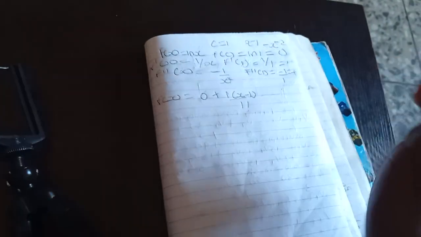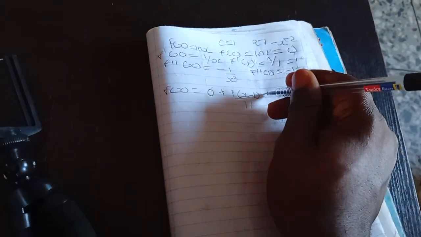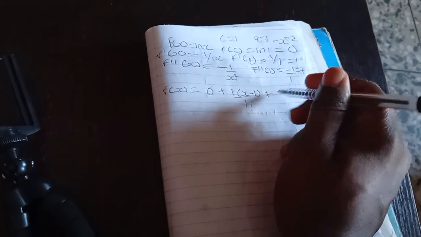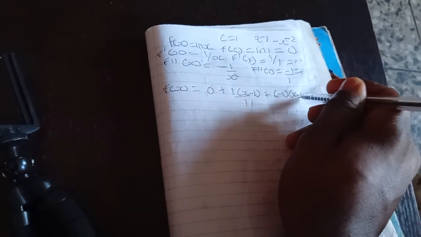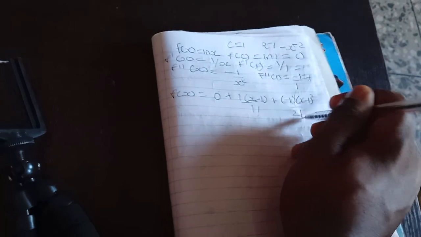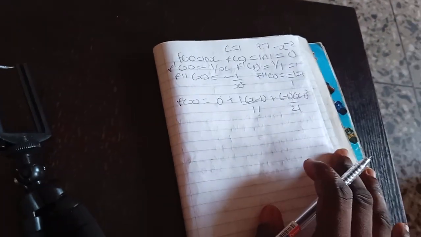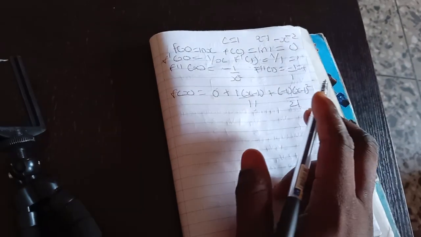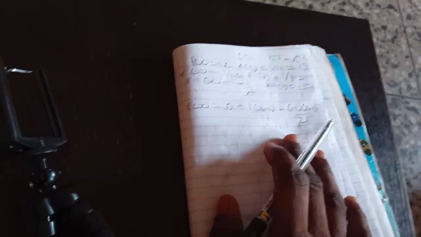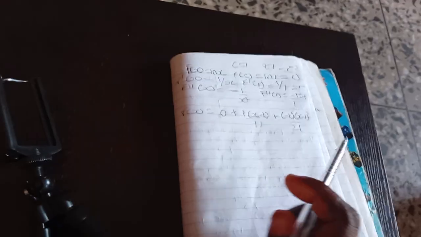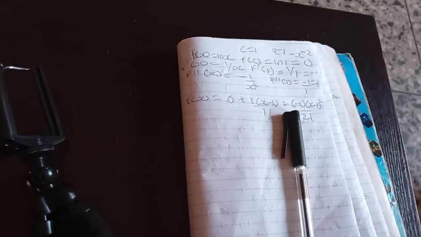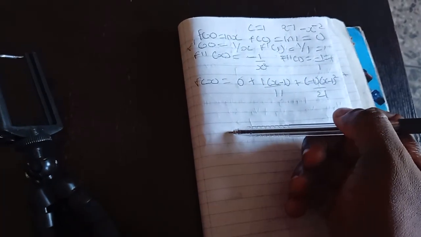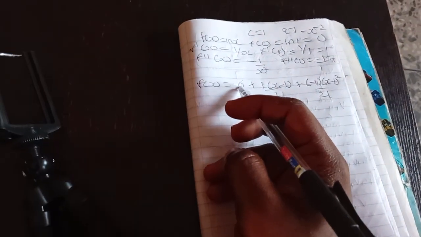So the next one is f prime prime of c. What is f prime prime of c? Minus 1. That is plus, in bracket minus 1, then x minus 1 all squared over 2 factorial. So that is how you do it. Then plus dot dot dot. Plus and minus is minus. Then plus, you do it for 3 factorial, for 4 factorial, and so on. So that is how you do them. That is for Taylor series.